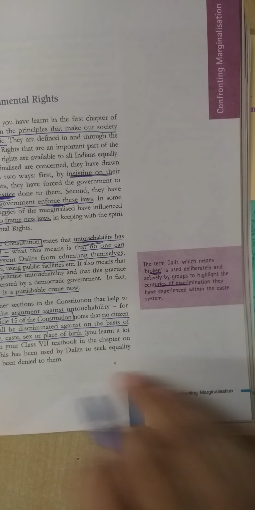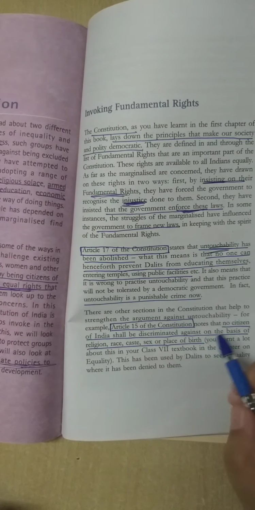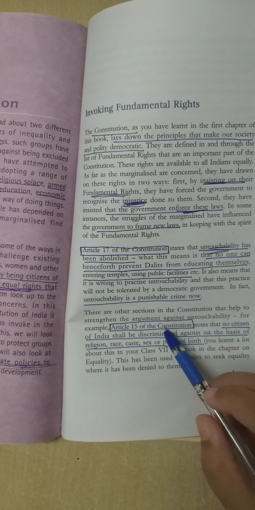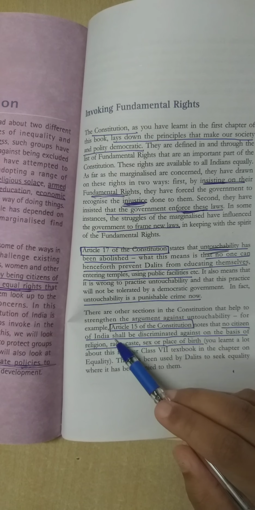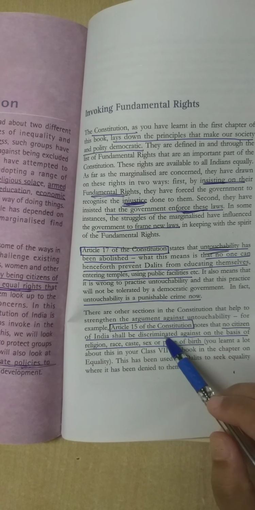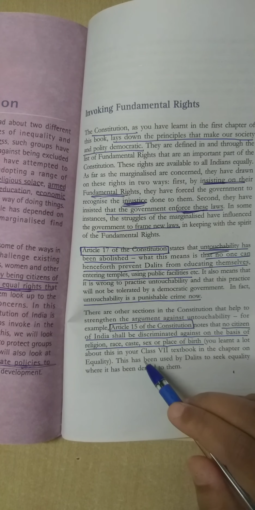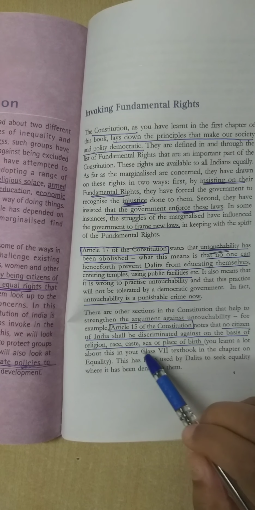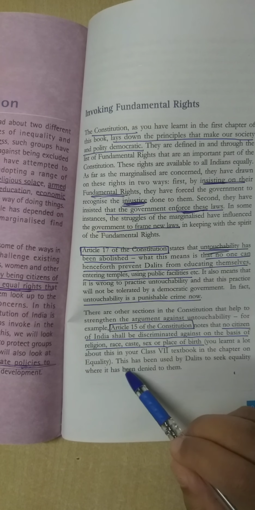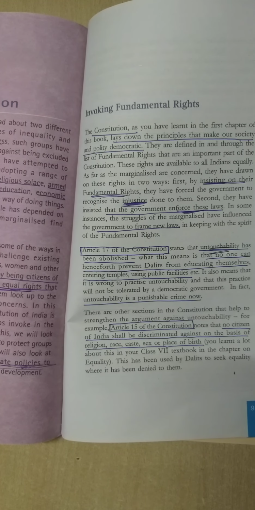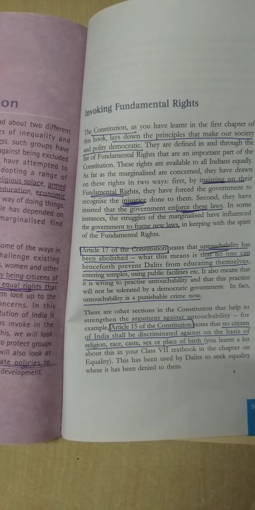There are other sections in the Constitution that help to strengthen the argument against untouchability. For example, Article 15 of the Constitution notes that no citizen of India shall be discriminated against on the basis of race, religion, caste, sex, or place of birth. You learned a lot about this in your class 7th book in the chapter on inequality.